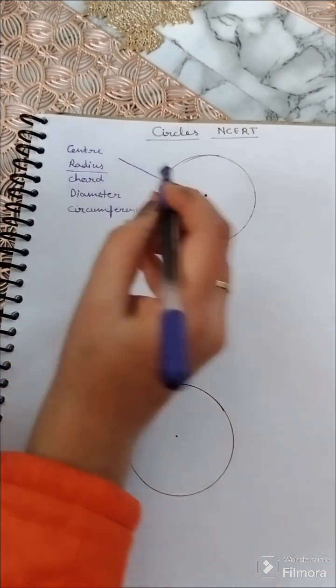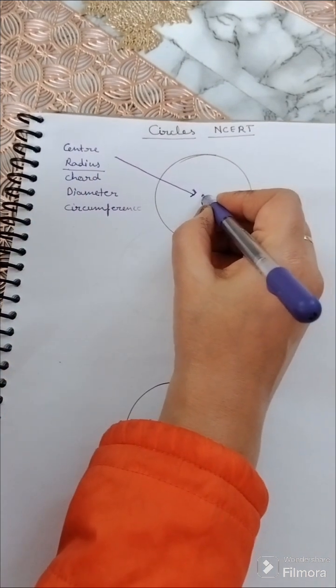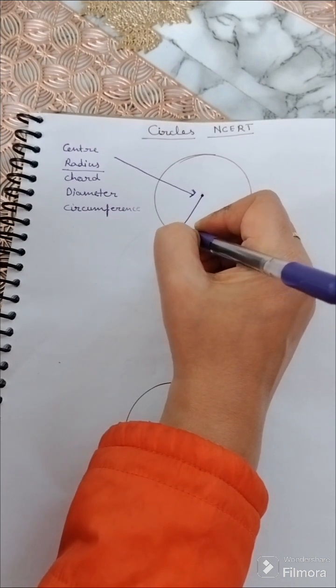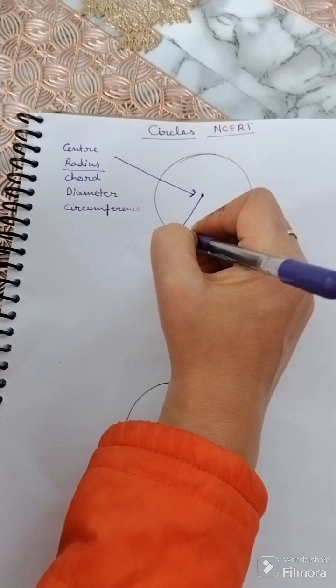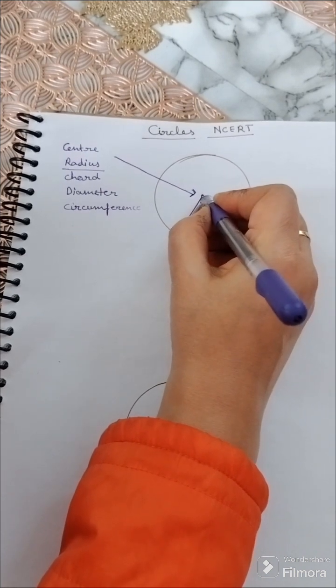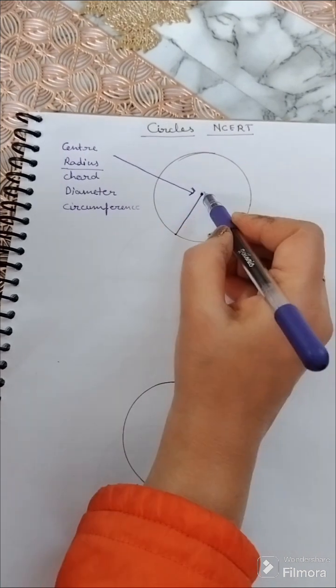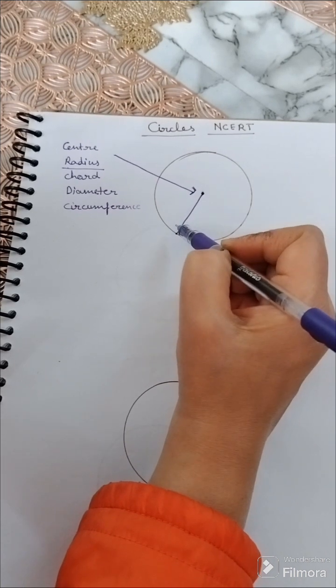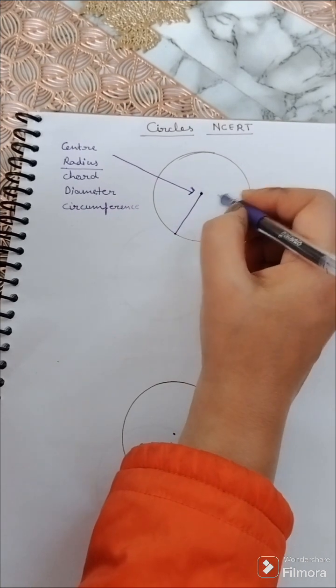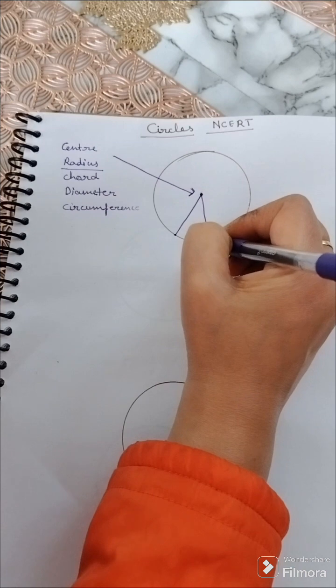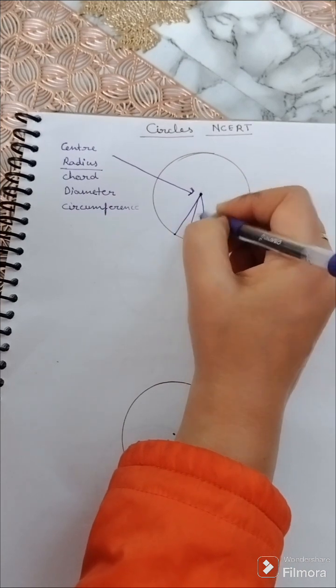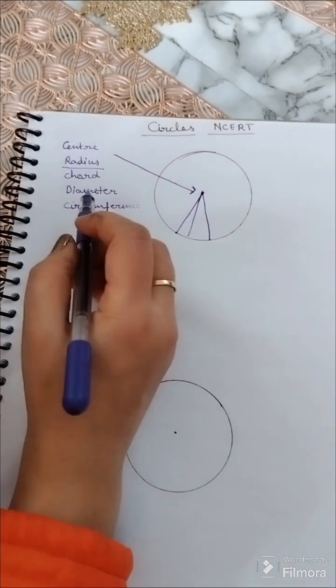Radius. Any line joining the center to the circumference. We do not have a single line which is called radius. There can be unlimited lines of this type. For example, this is also a radius. This is also a radius.